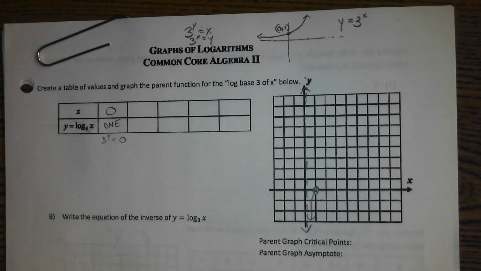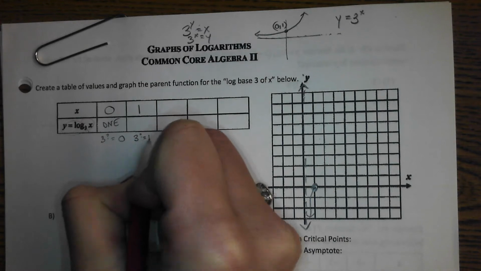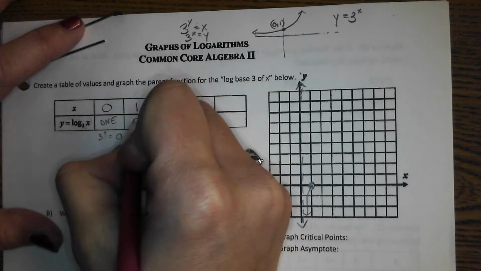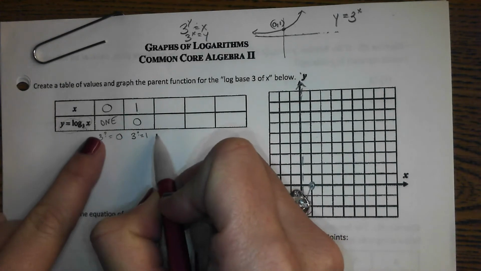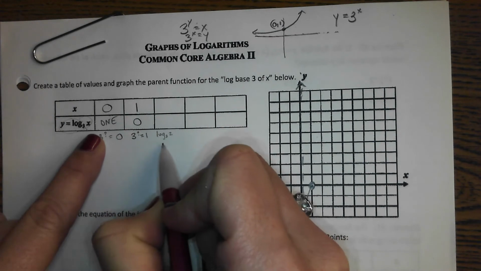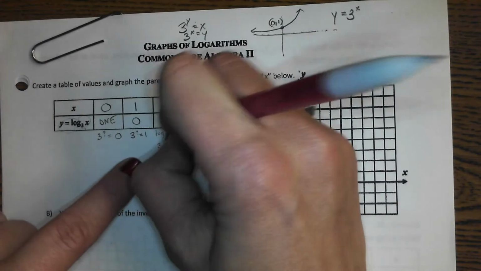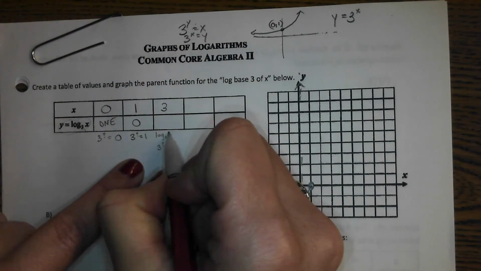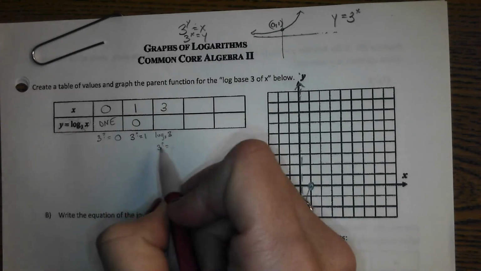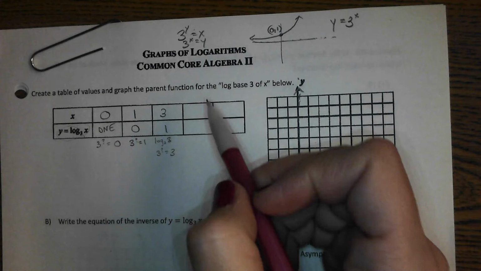And the graph won't. If we do 1, 3 to what power gives us 1? Right? 0. 2 is not going to be a nice one to check because log base 3 of 2 means 3 to what power gives us 2, and that's not going to be a nice number, so let's just skip it. What's the next nice number that we can do? 3. So we'll do an x coordinate of 3. Log base 3 of 3. 3 to what power gives you 3? The first.